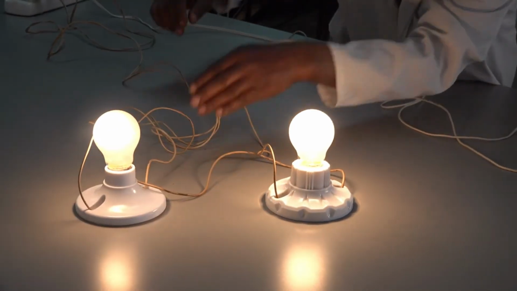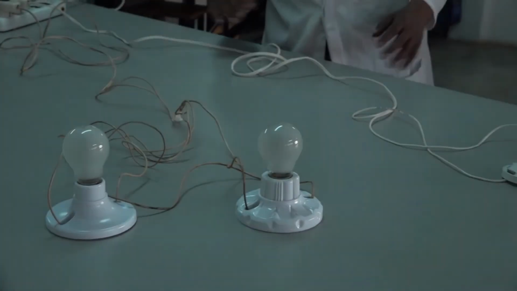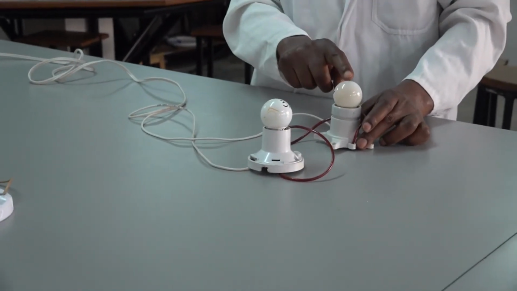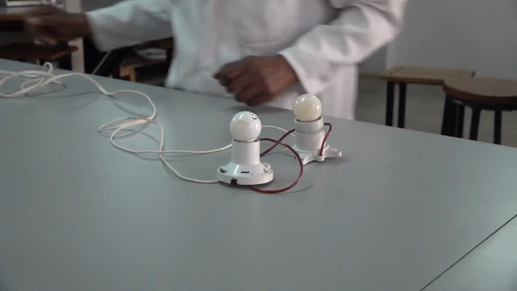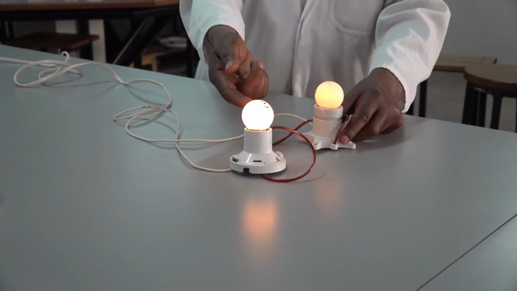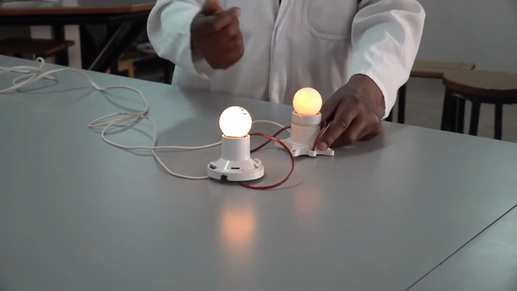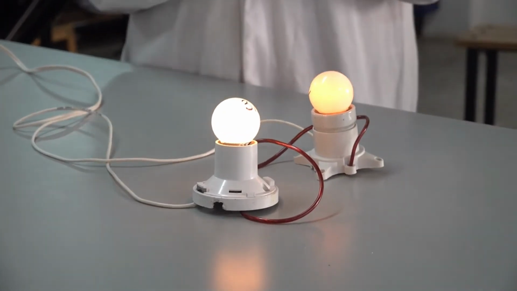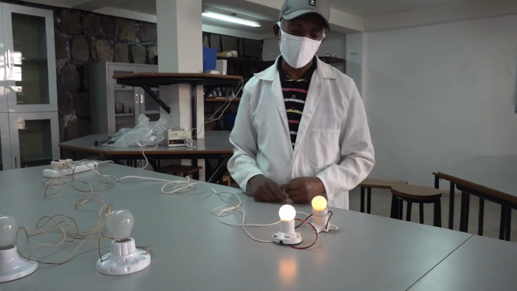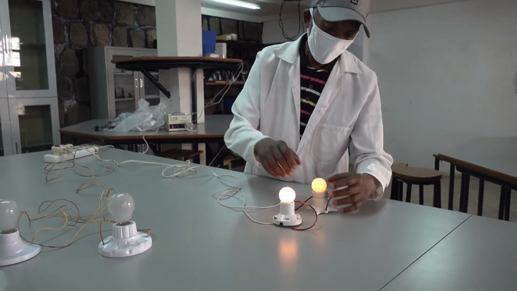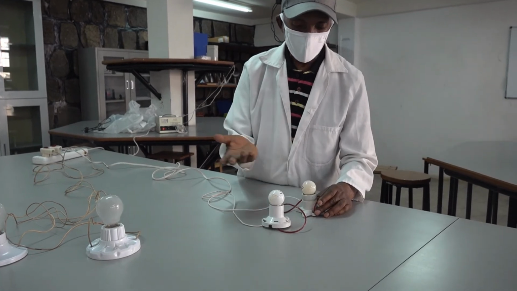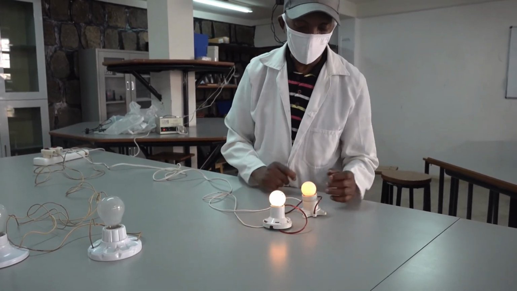So, let me go to the other one. These two bulbs are connected in series. This is 3 watt, this is 5 watt. Which one glows brighter? Let's see. You see here, the bulb with the lower watt glows much brighter. I have some bonus for you as well. How do we know, first of all, they're connected in series? Simple. Unscrew one of them. Here. You see this? It goes out because they're connected in series.